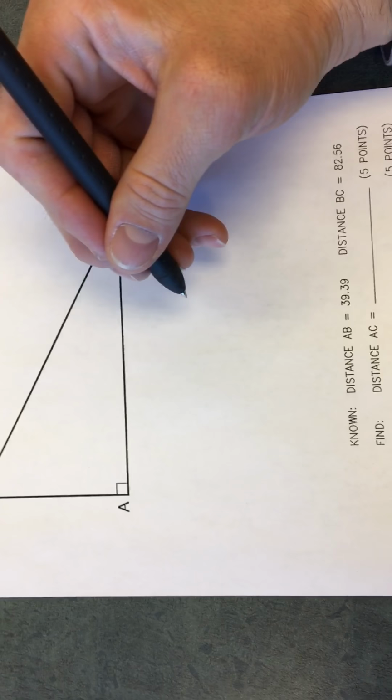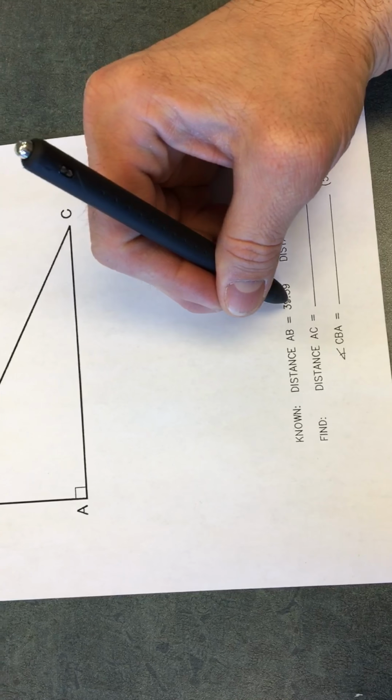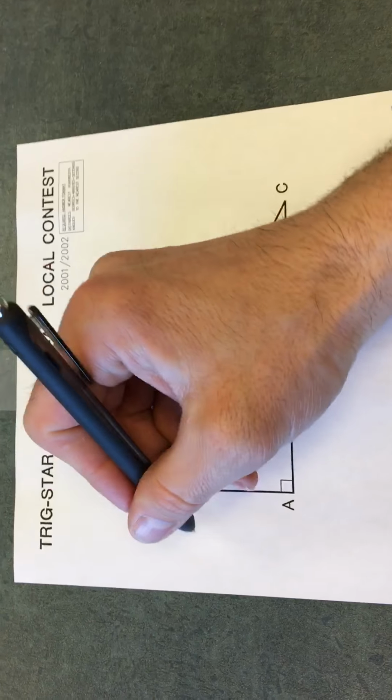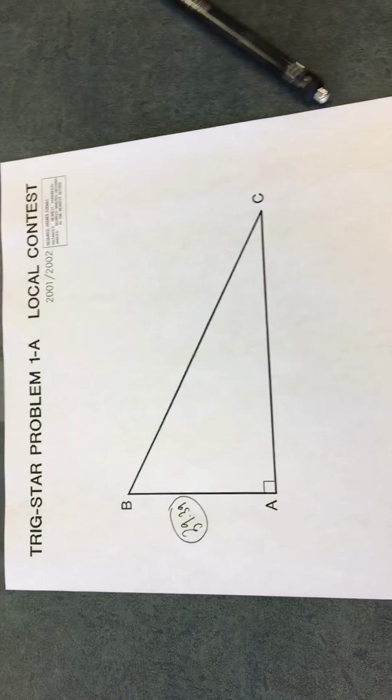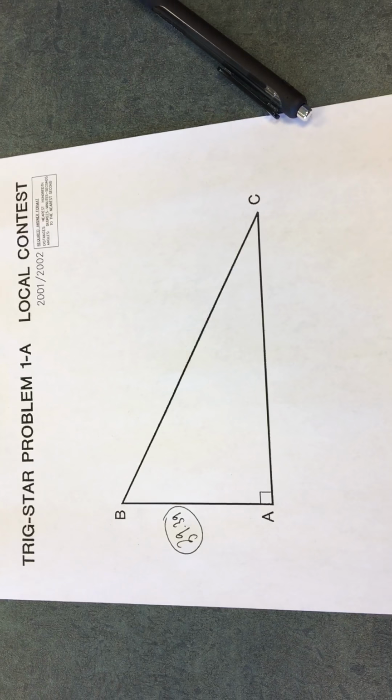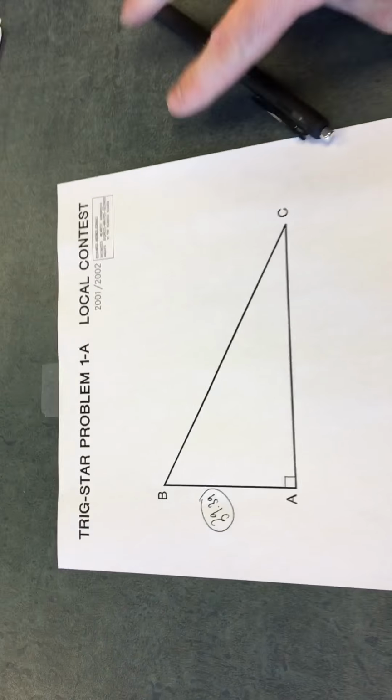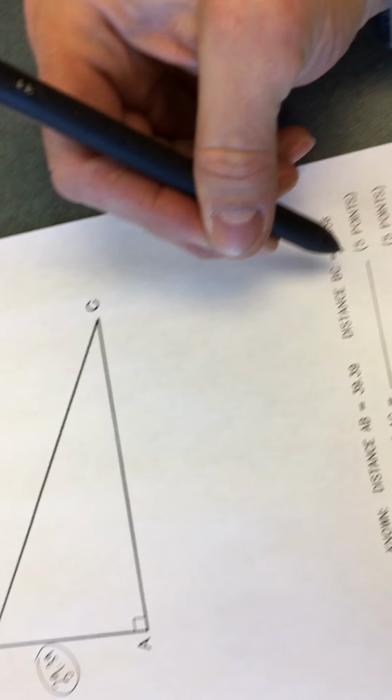This is handheld, so hopefully it's not too shaky, but this is 39.39. I'm going to put that right here. I'm going to circle it because that's like a given. I'm going to tape down this other side so it's not shaking. All right, good. Now, do you notice that BC is 82.56?